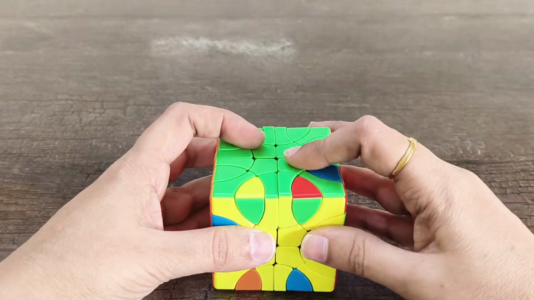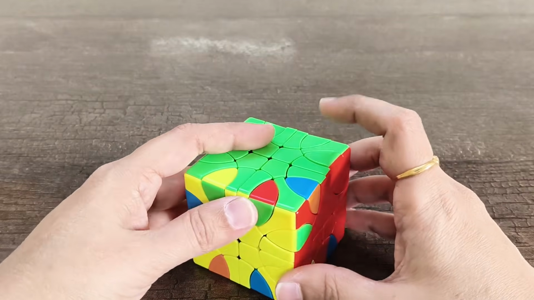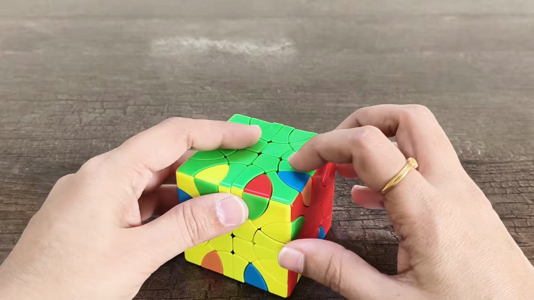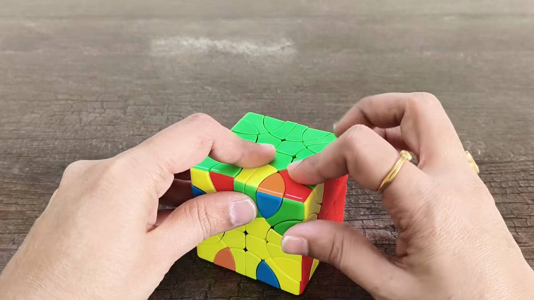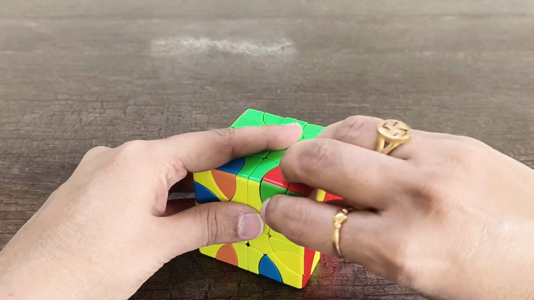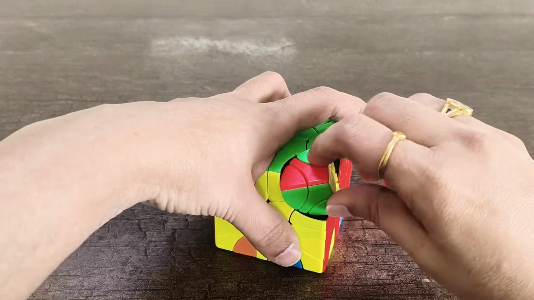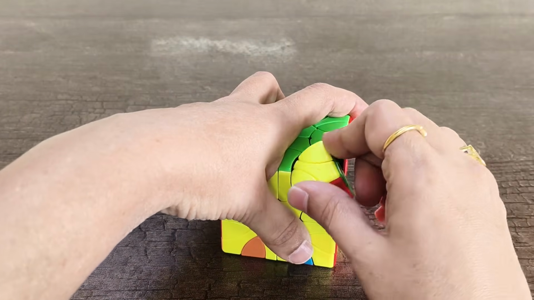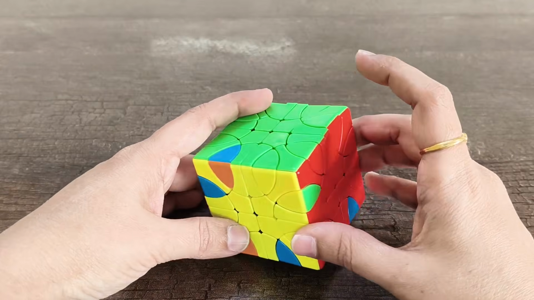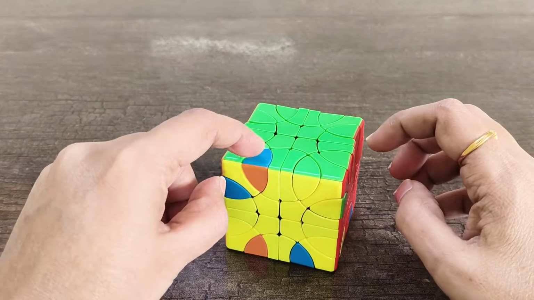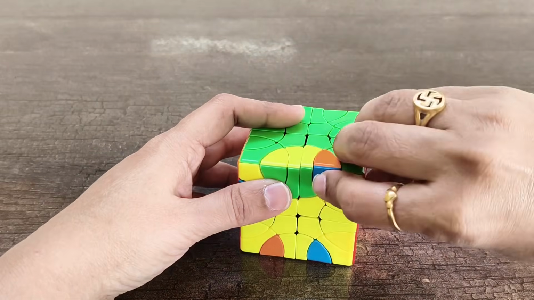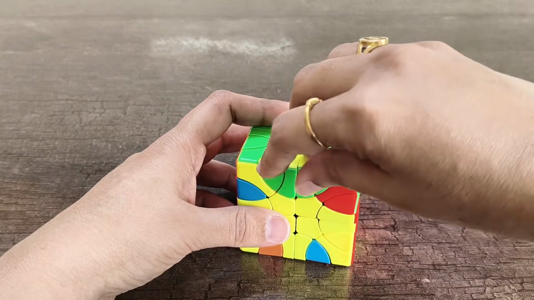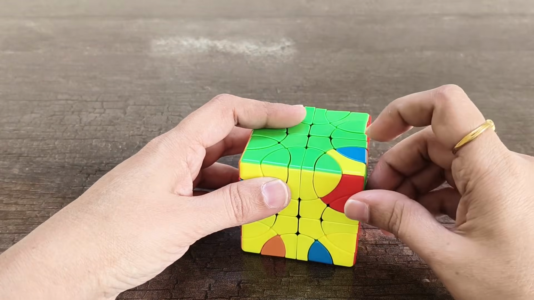So a lot of pieces have been disturbed. This green and red also is disturbed, so I'll take this green and red out of the way. I'll bring this here. I'll bring this here, and I will restore. Another green and yellow needs to come here. So I'll bring this here. I'll bring this here. I'll take it here.